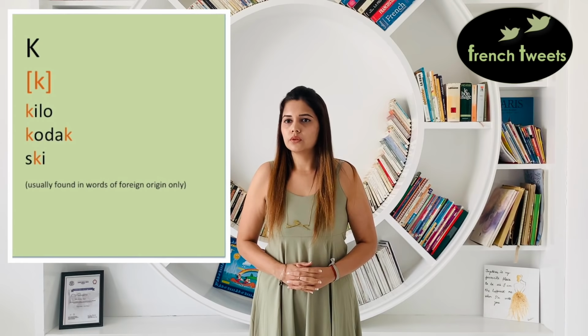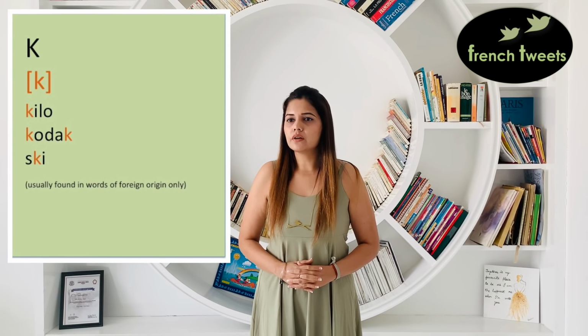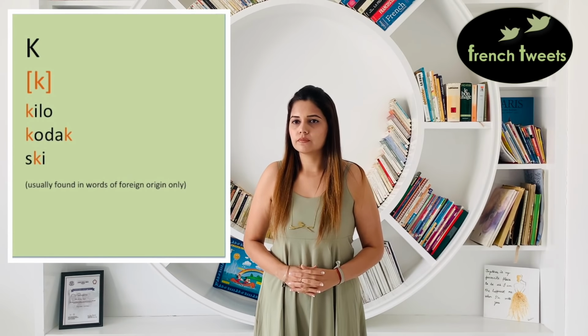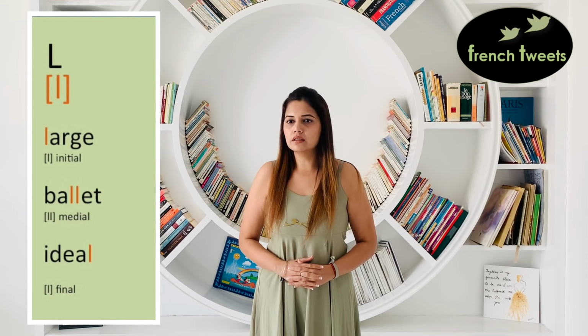Kilo, Kodak, ski. Usually it's found in words of foreign origin. L'alphabet L gives the sound of l. Large, ballet, idéal. Yes, we are pronouncing the L at the end here due to an exception.